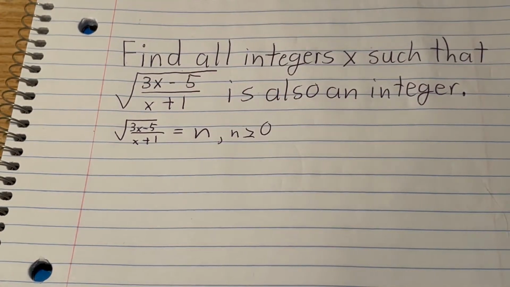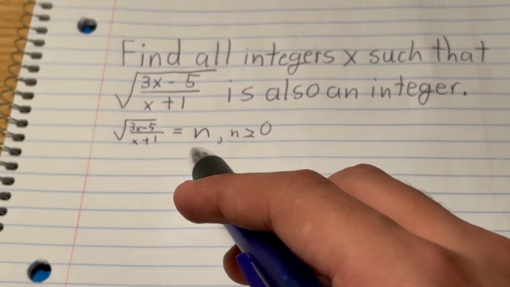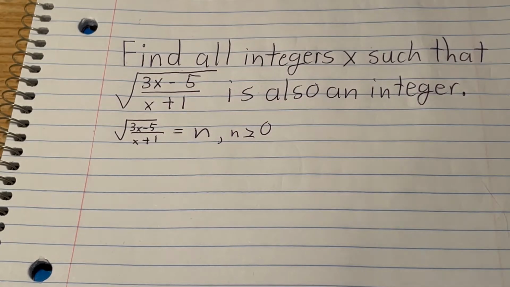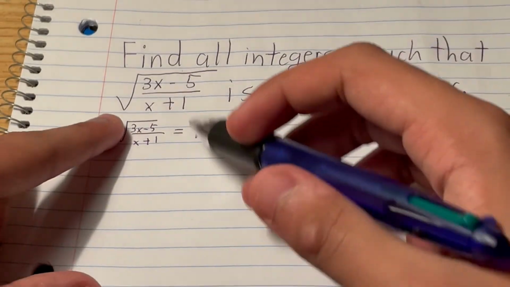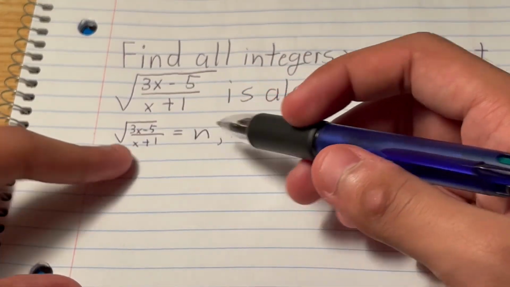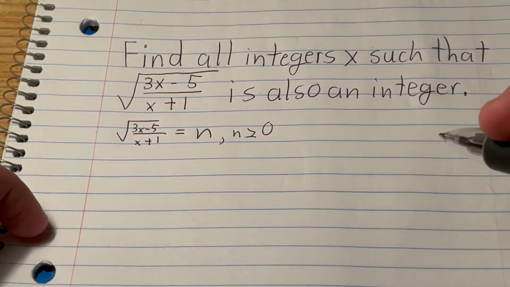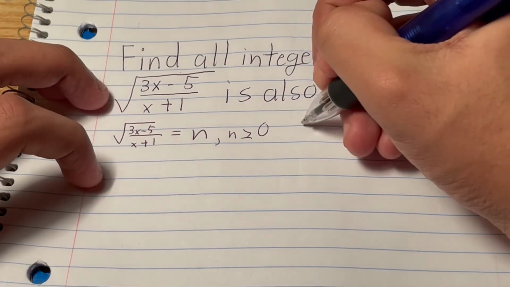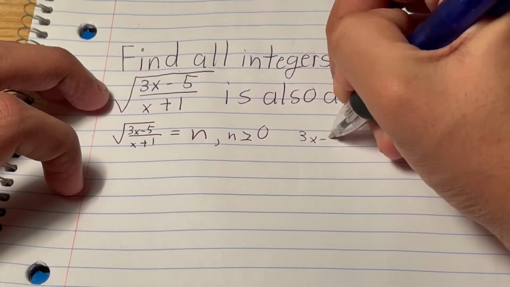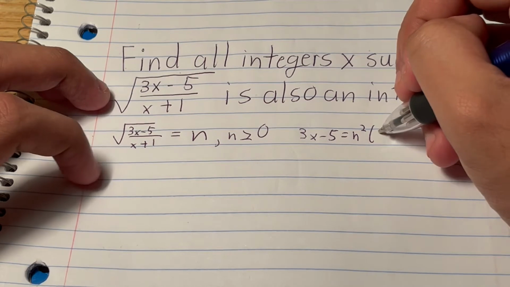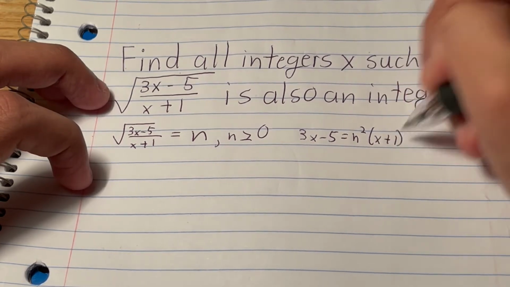But anyway, now that we have this equation, let's see if we can set x by itself. So let's do some manipulation. Let's square both sides, so we get (3x minus 5) over (x plus 1) equals n squared, and then let's multiply x plus 1 on both sides. By doing that, you get 3x minus 5 equals n squared times (x plus 1).